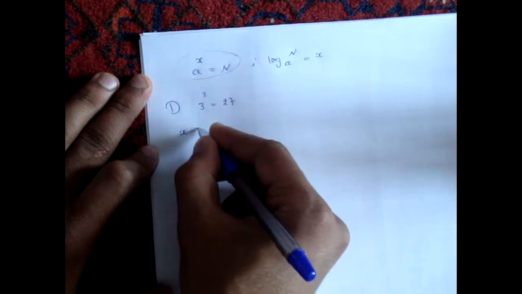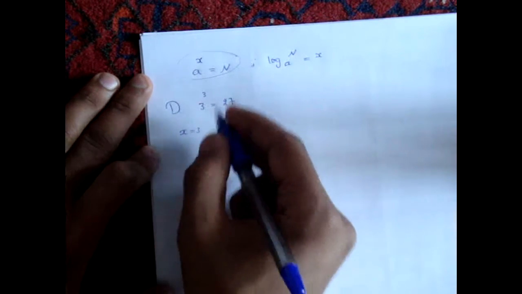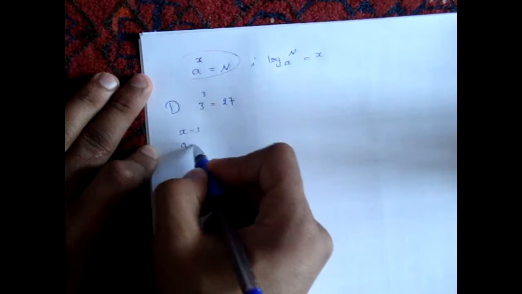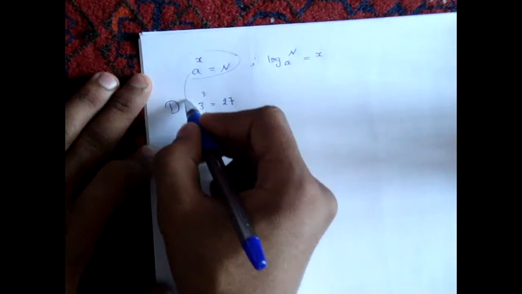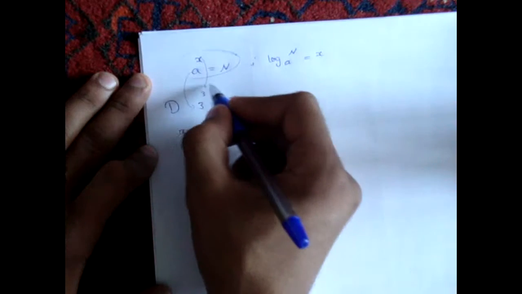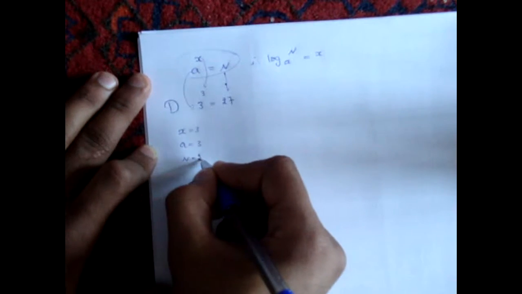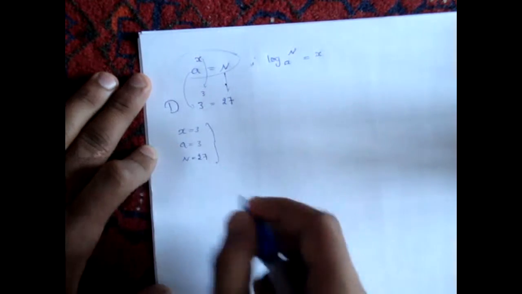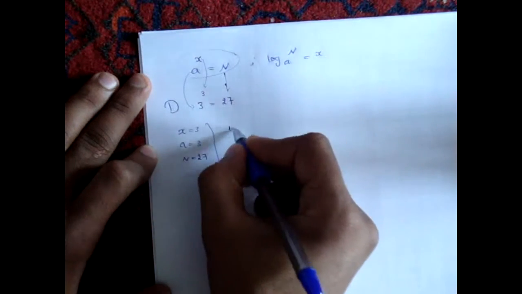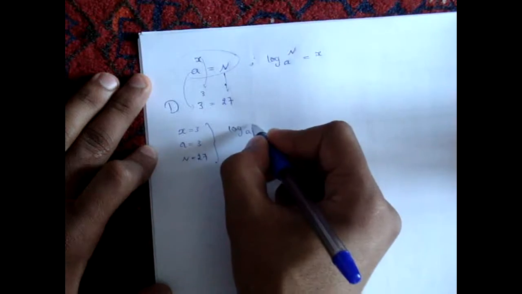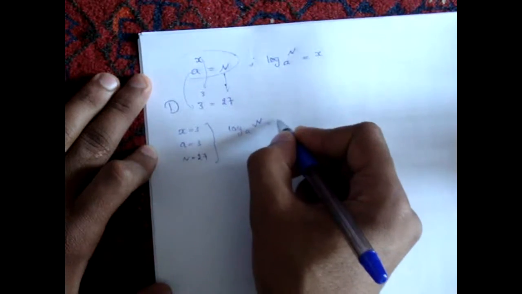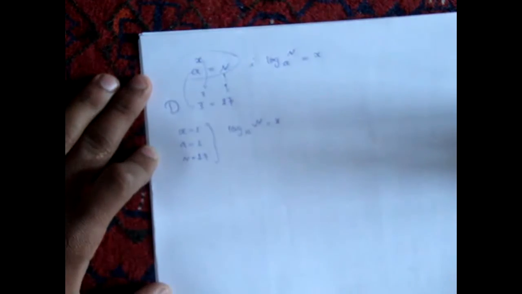X is 3, and what is a? A is 3. So we have it in here, and this one also in here, and n is 27. So the n is 27, and what we got here is the formula: logarithm base a of n equals to x.